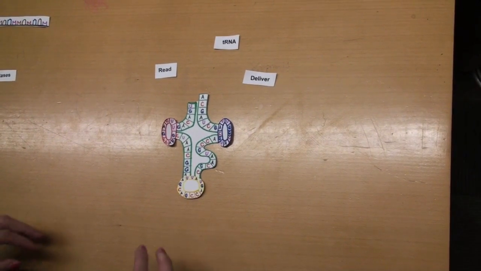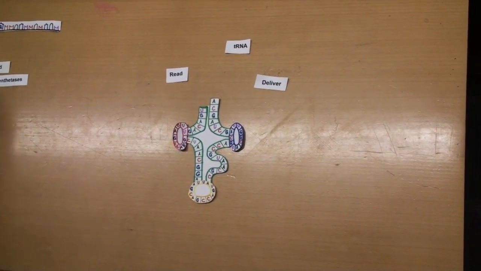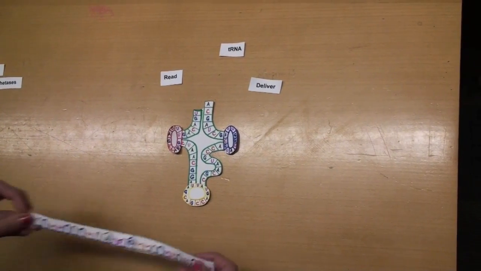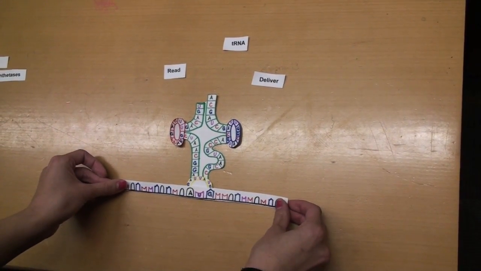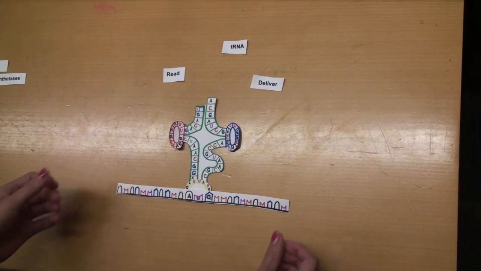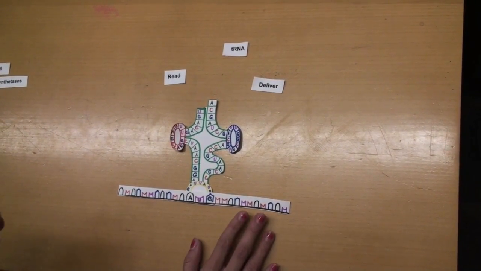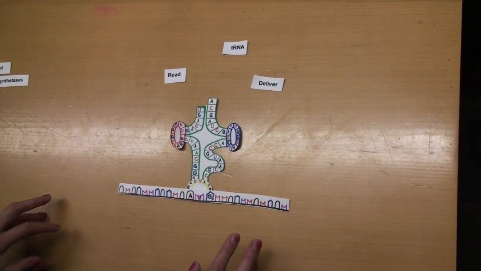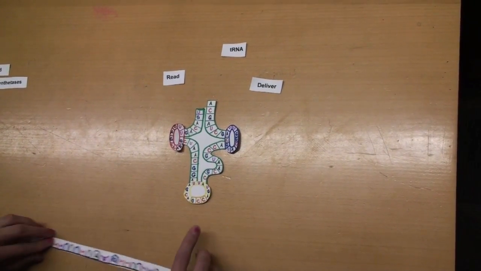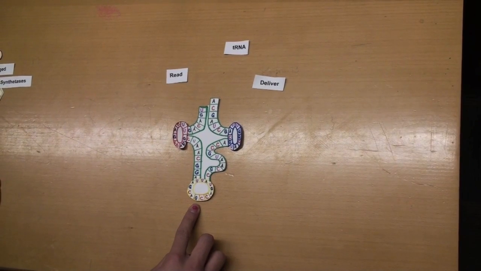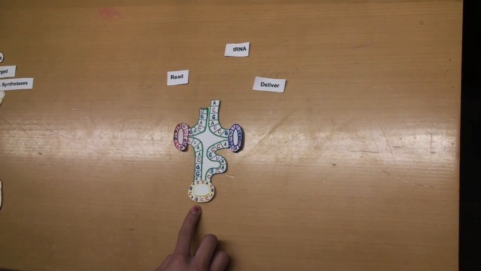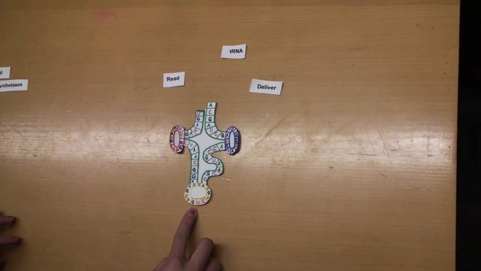Each tRNA has three functions fulfilled by its structure and base sequence. The tRNA first binds to the mRNA. The tRNA is actually made up of a polynucleotide chain. The tRNA binds non-covalently to the mRNA with hydrogen bonds, and the anticodon located at the approximate midpoint of the tRNA is complementary to the mRNA codon that the tRNA reads.